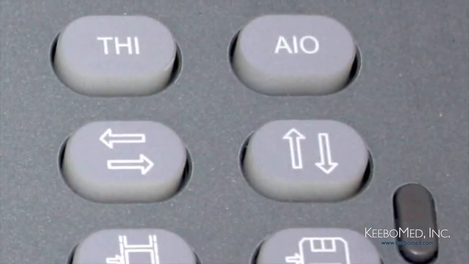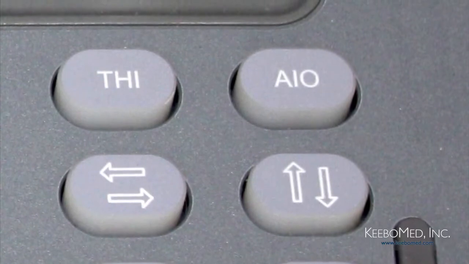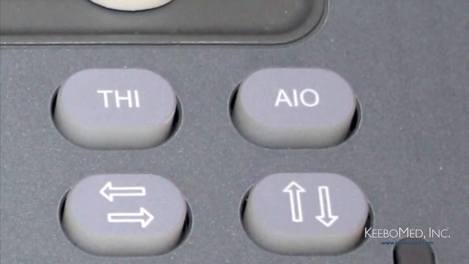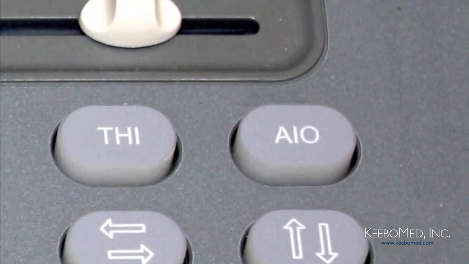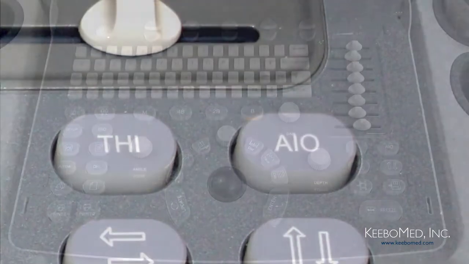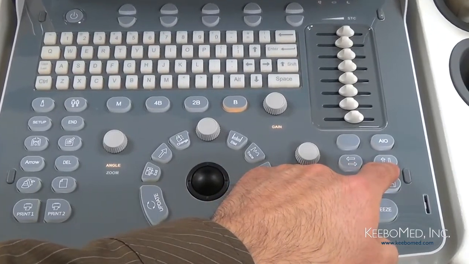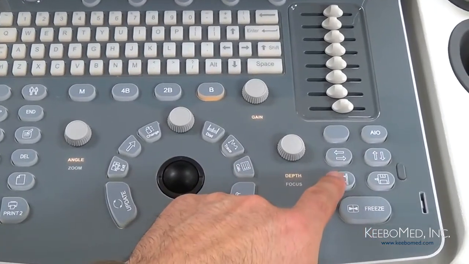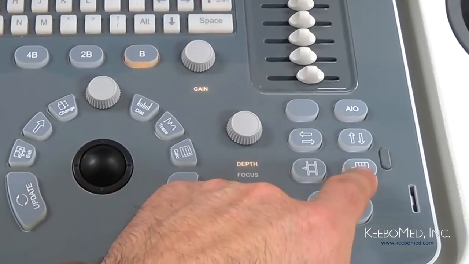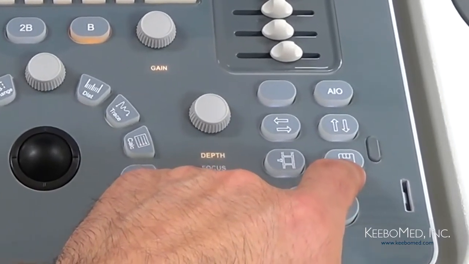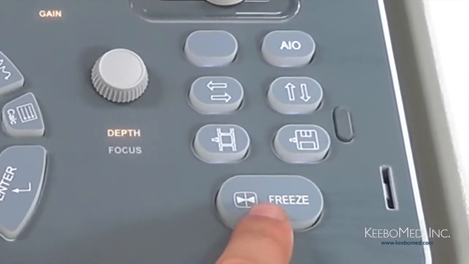A unique feature of the ECO2 that the ECO1 doesn't have is THI, or Tissue Harmonics Imaging. Pressing the THI button will improve the axial resolution due to higher frequencies and provide better lateral resolution due to narrower beams. Next, below that we have the left and right and up and down image invert keys. This key is the Cine Save key, and by pressing it, it will save a current Cine loop. Next to that is the Image Save key that will save the current image. And finally, this key is the Freeze key that will allow the image to be frozen or unfrozen.